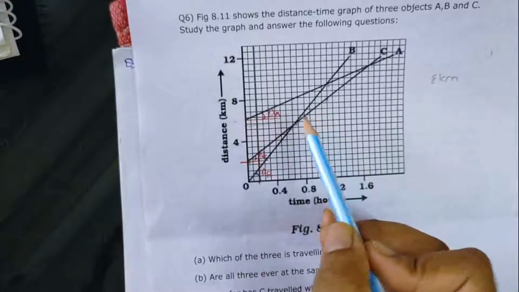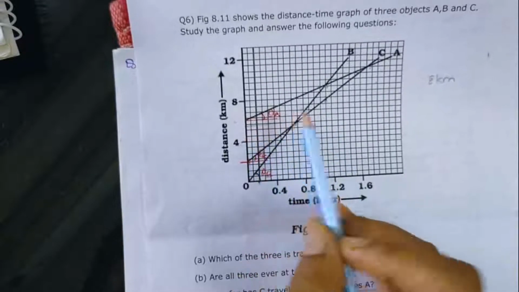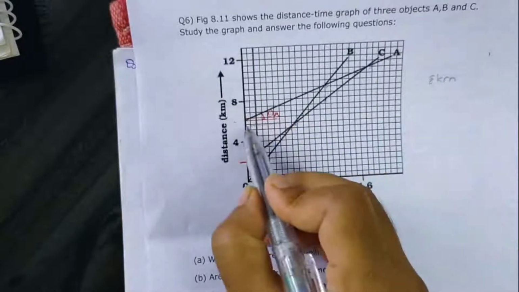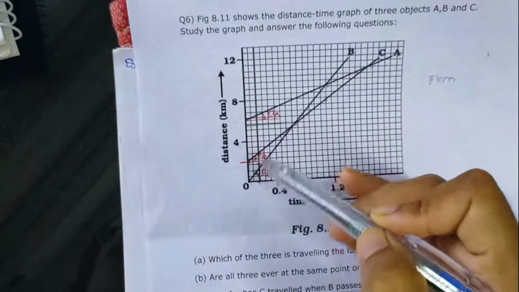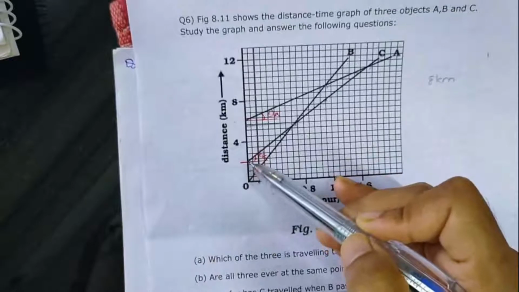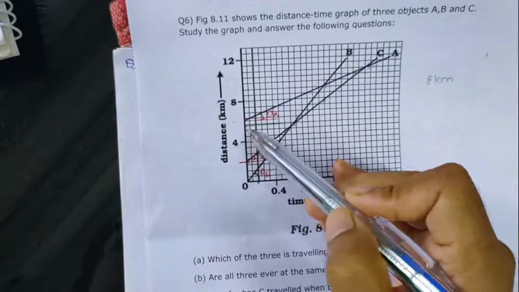So if you put a perpendicular here, you will find that it comes out to be how many blocks? 10 blocks. 1, 2, 3... this is 7 blocks, 8, 9, 10. 10 blocks.